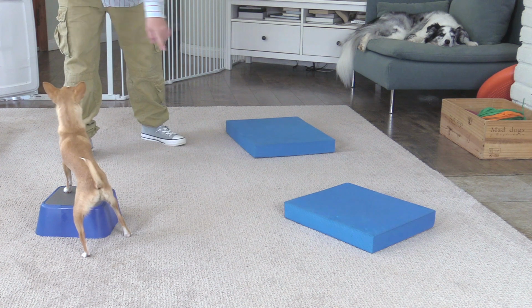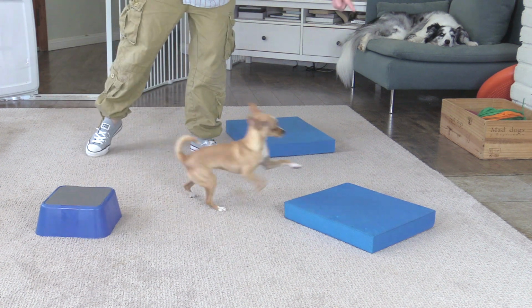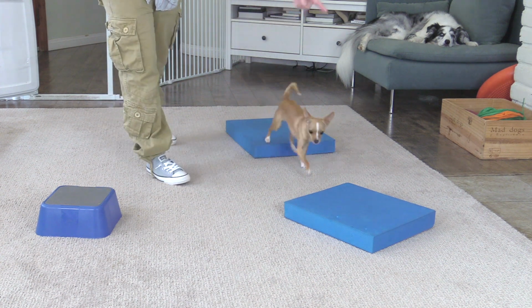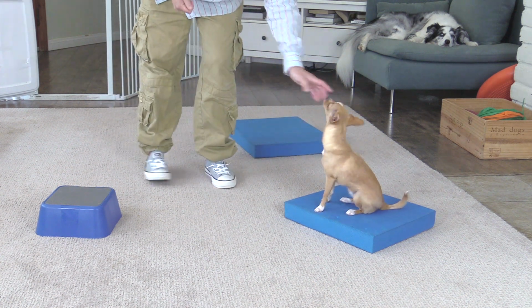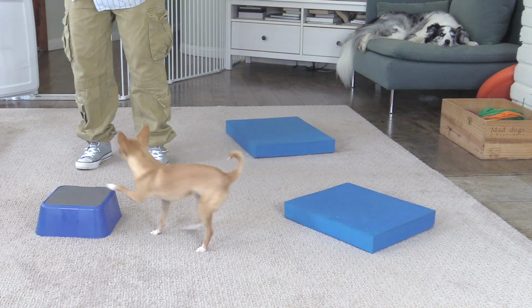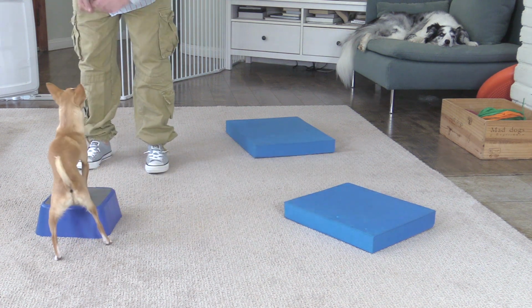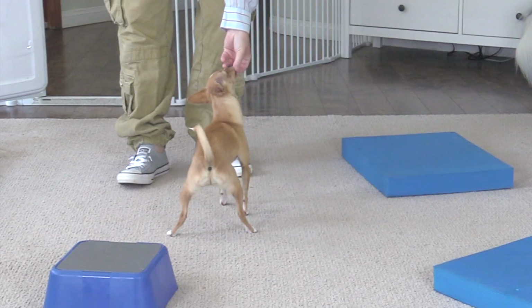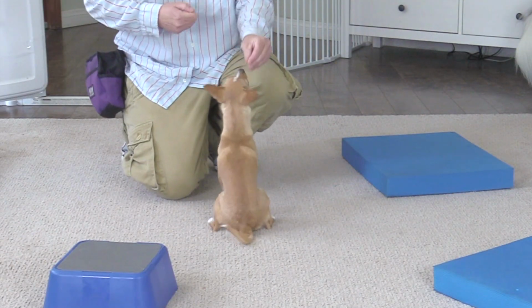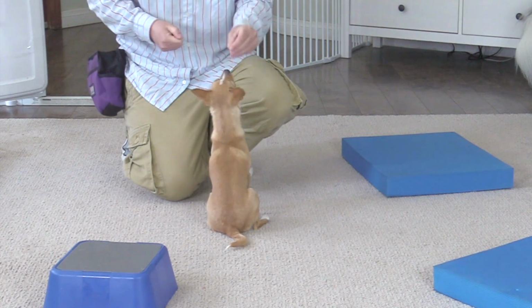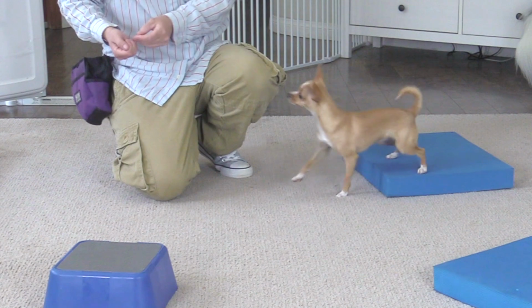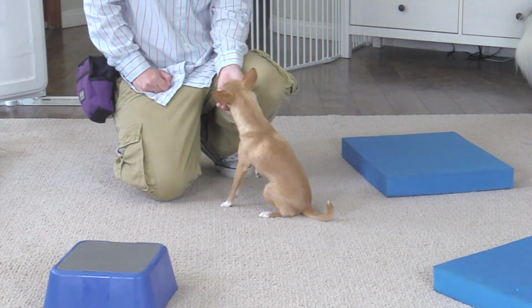So this part didn't work so well, but switching from one platform to the other was very strong. So these 2 behaviors are very strong compared to going out and putting feet up on the platform after sitting on a mat. Good job. Free. Good job. And don't forget that the release cue is also a behavior. So if you've released your dog from a platform and they come towards you, free, you can reinforce that behavior too.